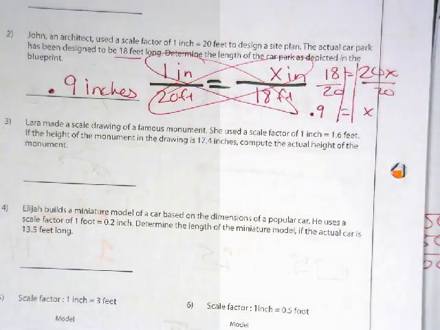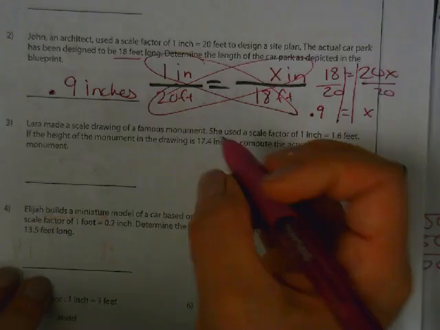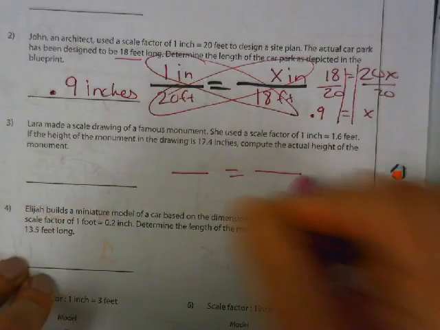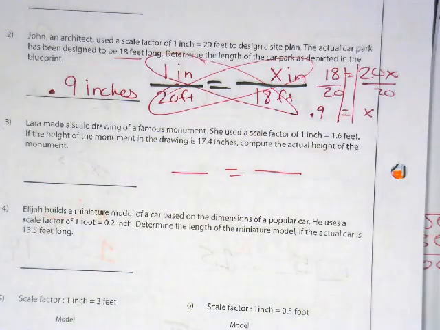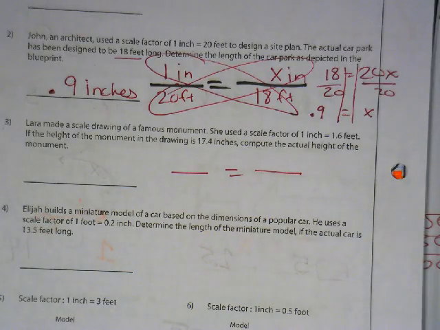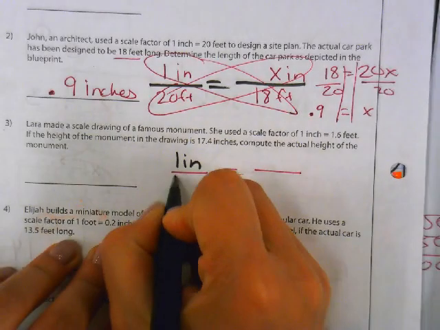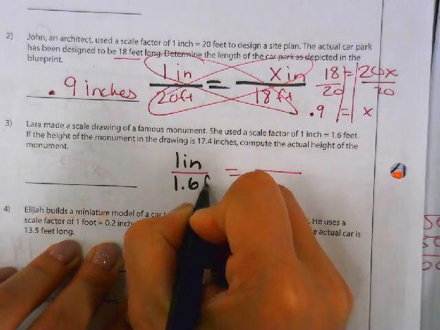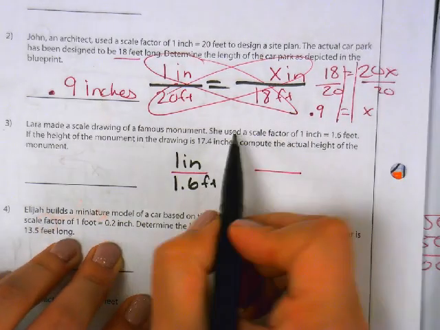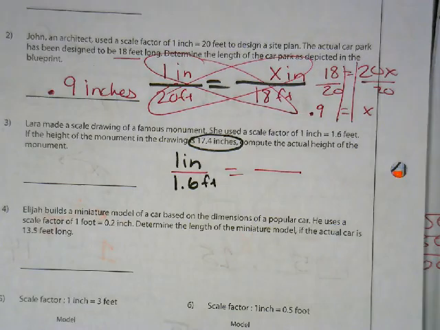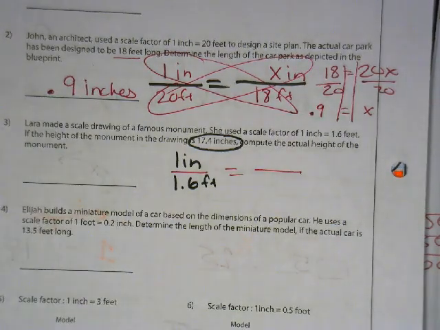All right. Can you please write down the proportion for number 3? All right, what is our proportion for number 3? 1 over 1.6. Feet. Okay, 17.4 inches. Where does that go? Top, because it's inches.